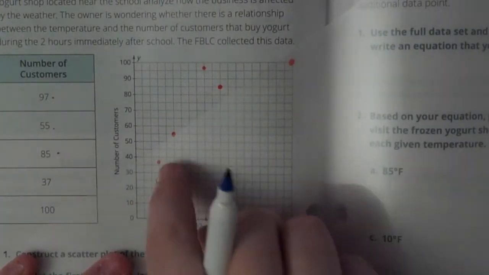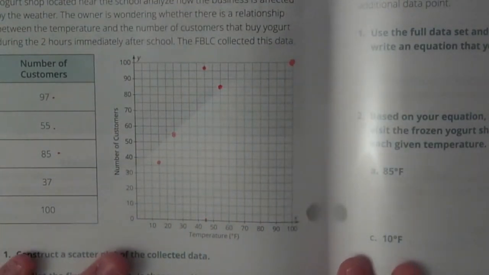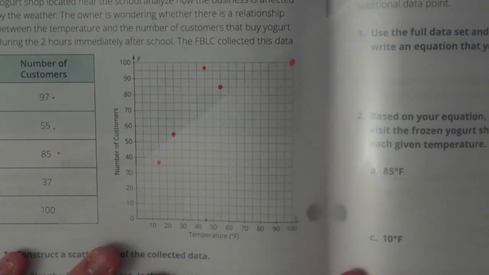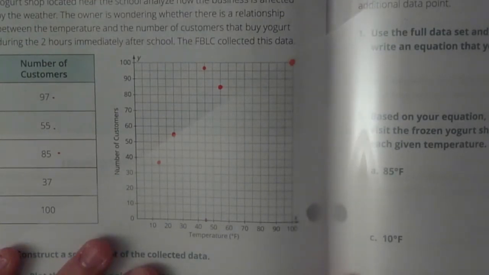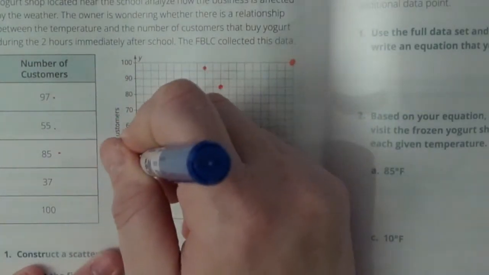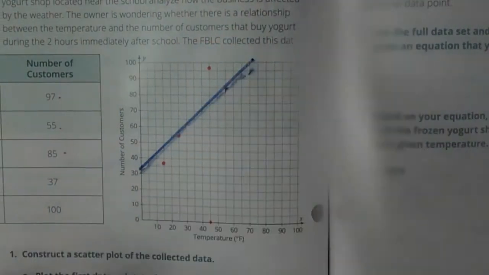Well, there's 1, 2, 3, 4, 5 points. So if I put, let's say, like right there, let's go like that. No, that's too far. Let's do this one. So let's draw a line between those points.